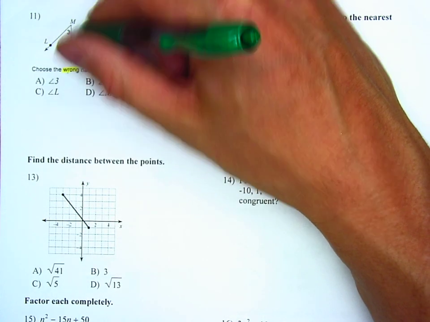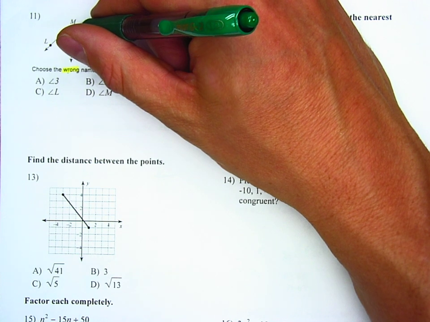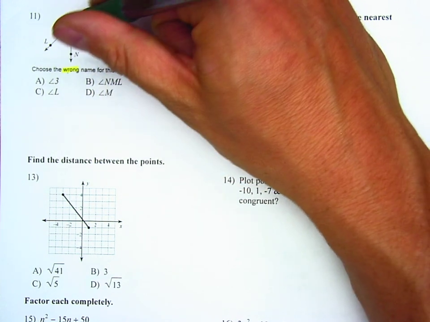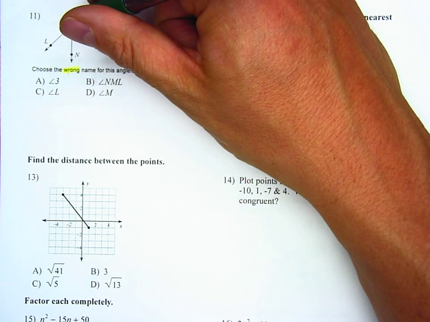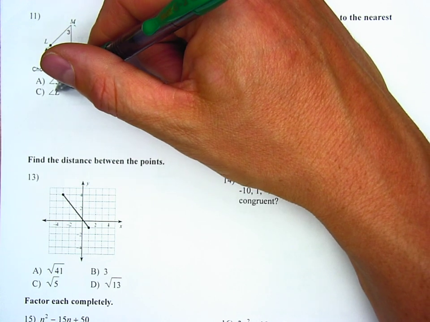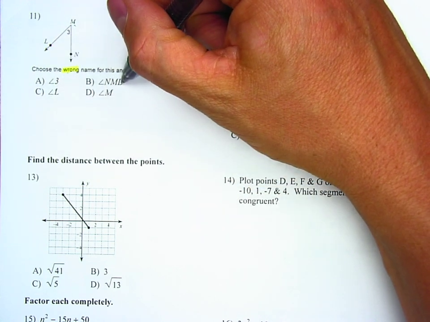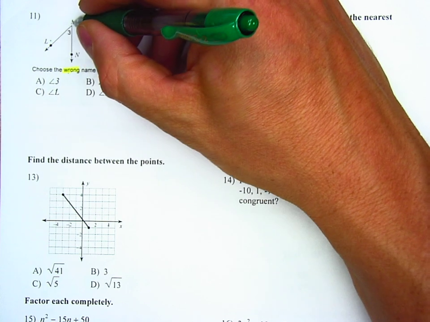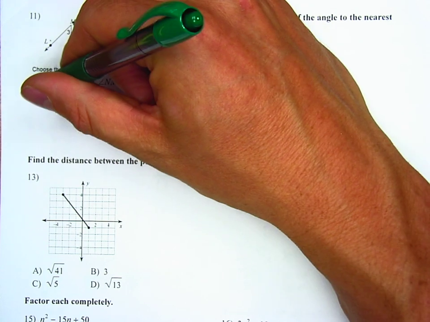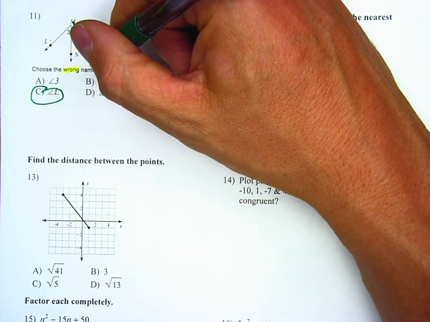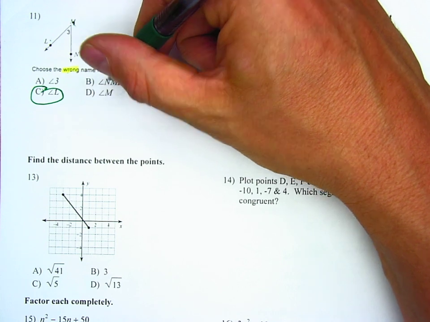Well, 3 is what it's labeled as, so 3, yeah. M is also in the middle, so yeah, M. So angle L versus angle NML. Well, angle L is not the middle of this angle, not the vertex. So angle L is not what it's called. It's not the vertex. It's called angle M, NML.